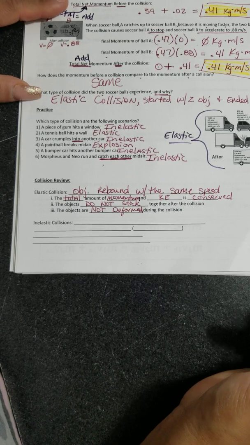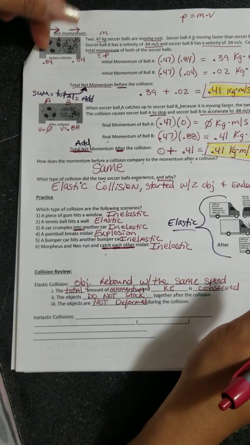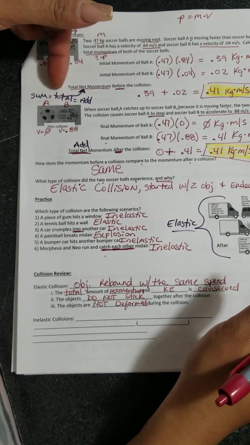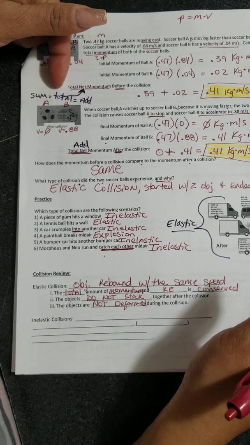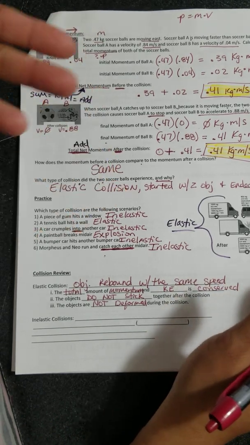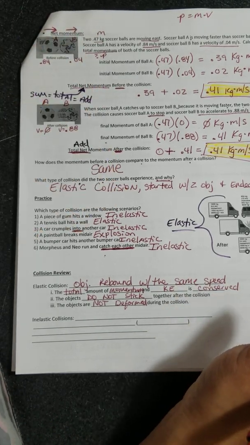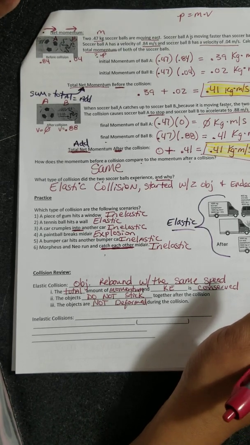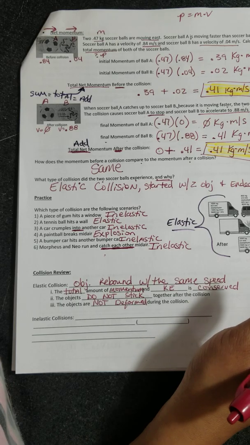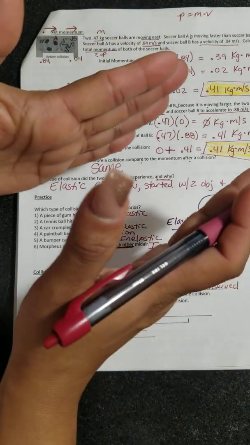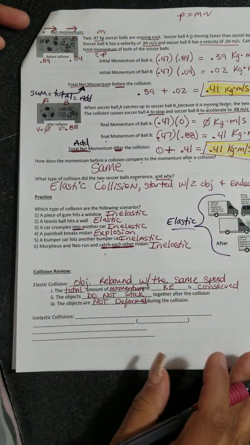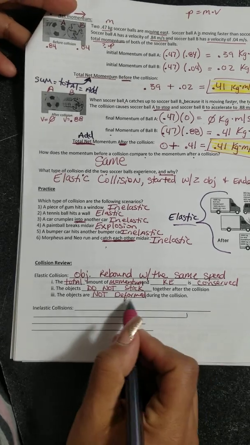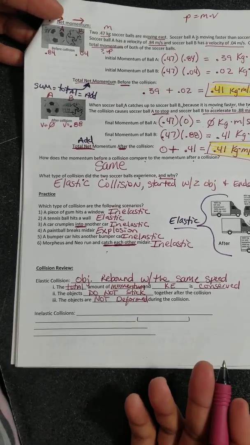What do they mean by that, Miss Munson? Well, I've got 2 soccer balls over here, and after they collided, did soccer ball A and B have a big dent in it afterwards? No. If I got that tennis ball and I slammed it against the wall and then it bounced back, did the tennis ball come back all smushed and halfway in? No. Okay, so there was no deformation of the actual objects.